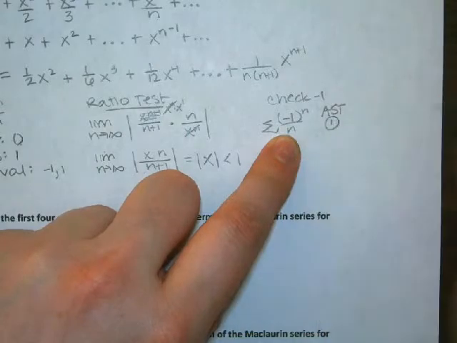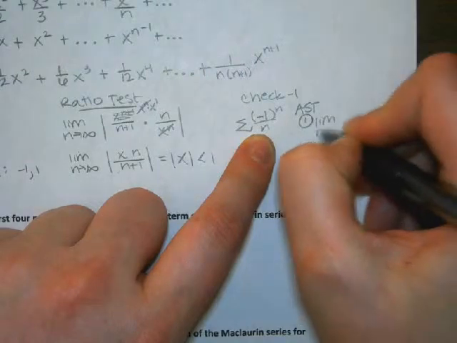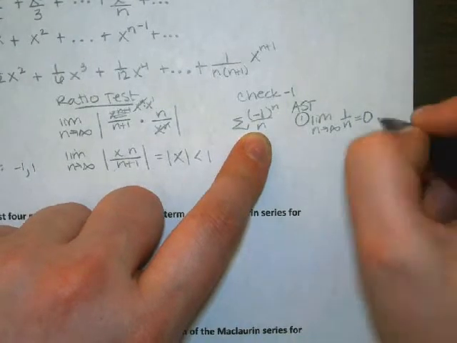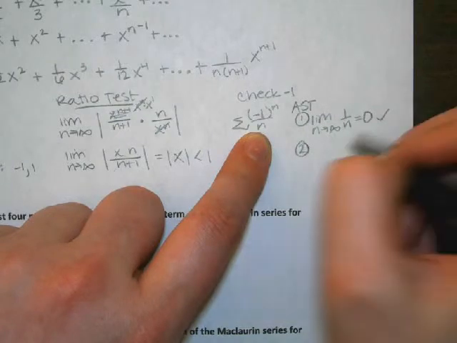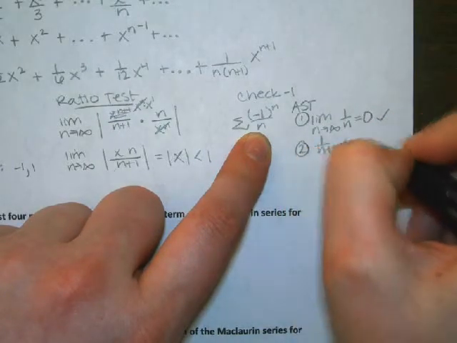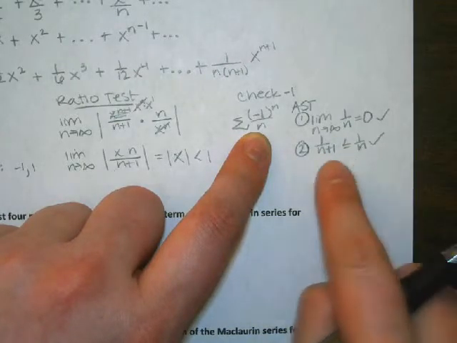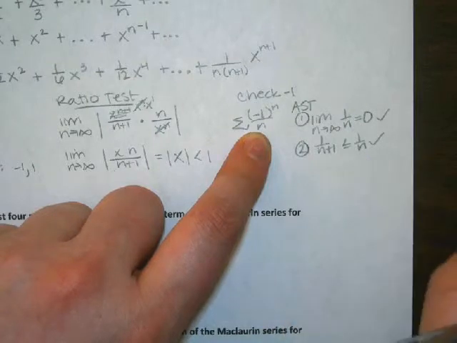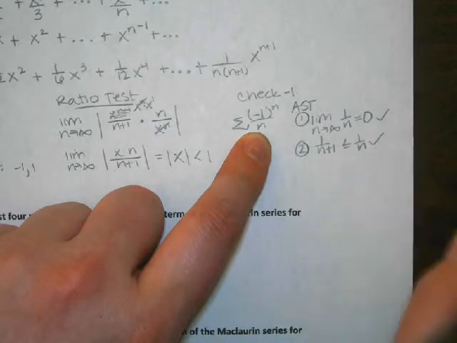For the alternating series test, we have to check 2 conditions. The limit as n goes to infinity of 1 over n is 0. True or false? True. The second condition is that 1 over n is decreasing. Is that true? Yes. Do you guys know what this second condition is getting at? The terms are decreasing. Another way you could phrase that is if the terms are decreasing, then it works, but we are mathematically showing that they're decreasing as opposed to just saying the words.